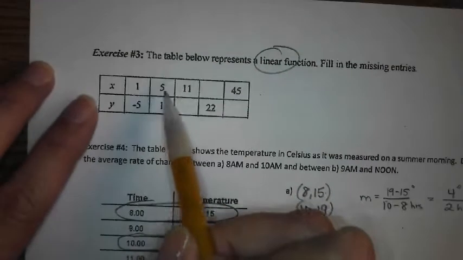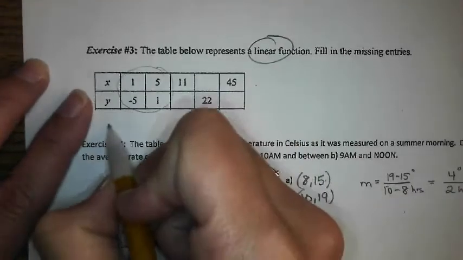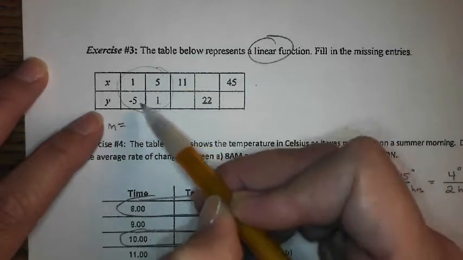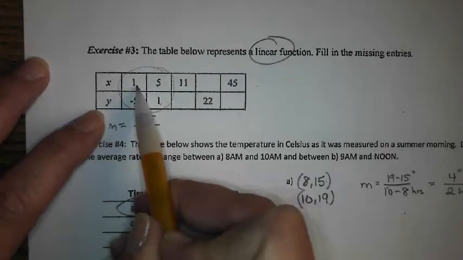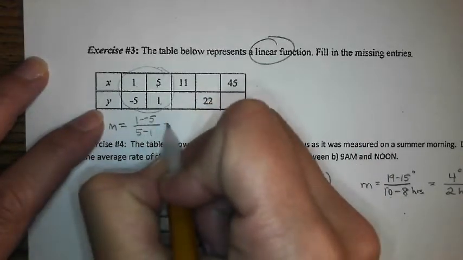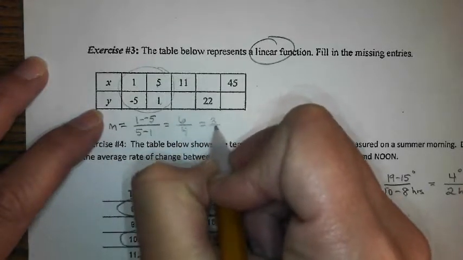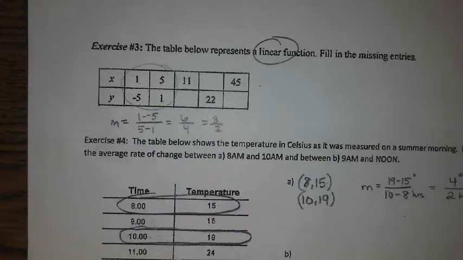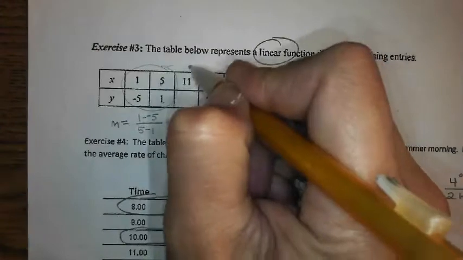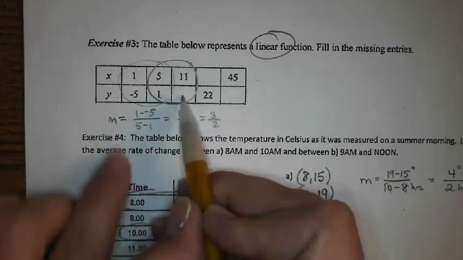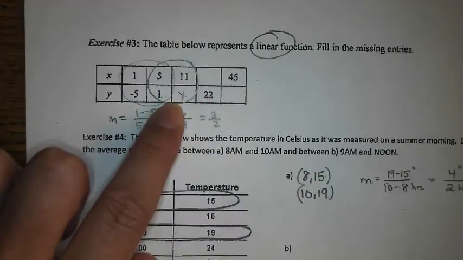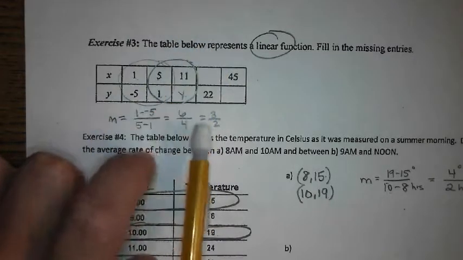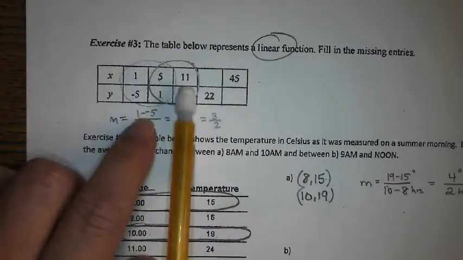Good question. So here, I'm going to use these two to find the slope. So we've got y2 minus y1, which would be 1 minus negative 5, over x2 minus x1, 5 minus 1. That tells me my slope is 6/4 or 3/2. So rise 3, run 2. Okay? So here, if I'm looking for my missing point here, just put a y in there for now, because I don't know what it is. But I do know that because it's linear, if the slope was 3/2 here, it still has to be 3/2.